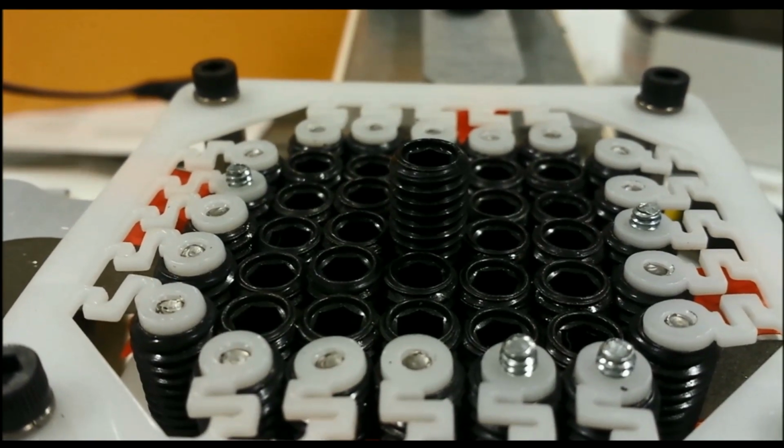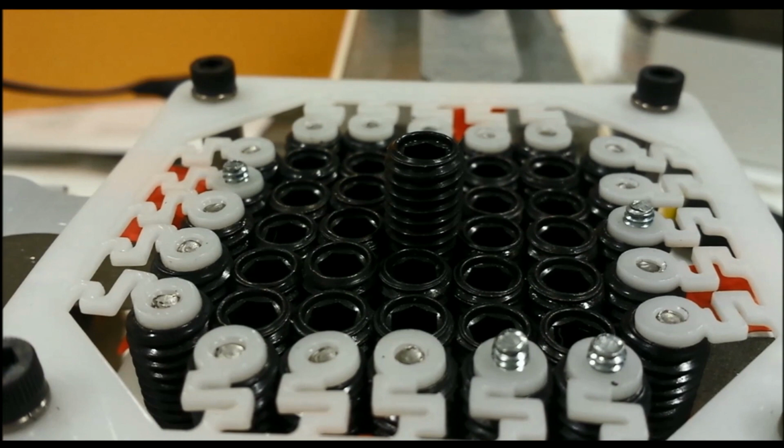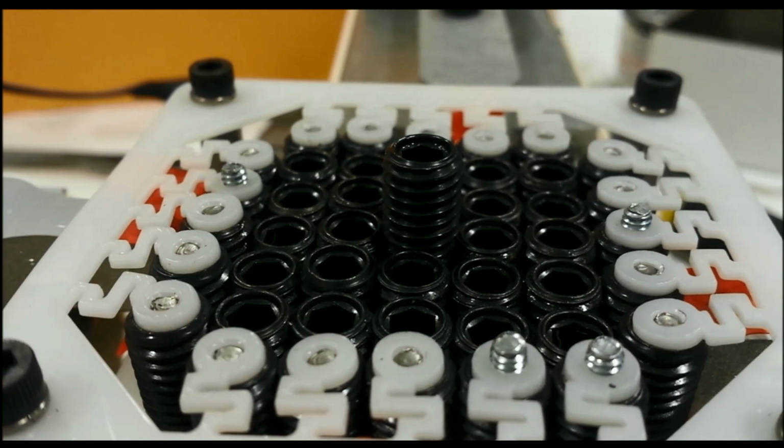And here it is. It actually works pretty well. This is an array of screws that has a specific pattern of vibration applied to it, and that causes selective screws within the array to actually turn out. And you can turn them back in as well. And it works like this.